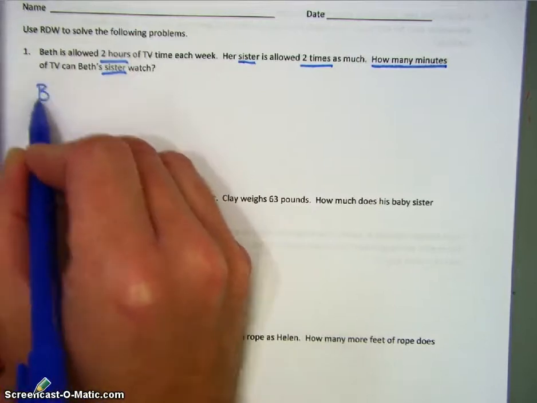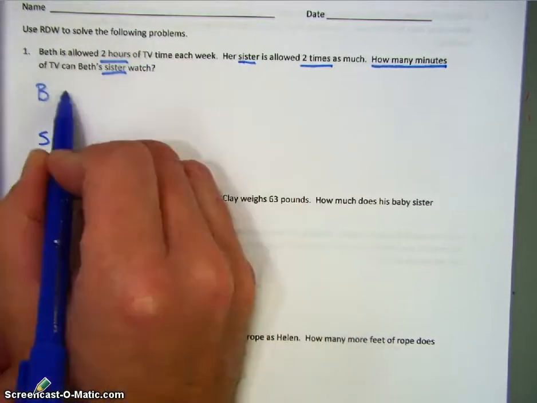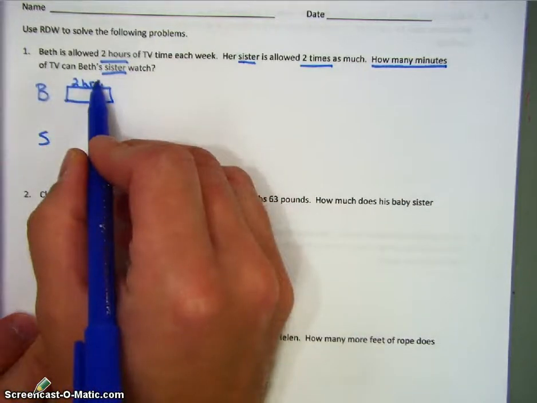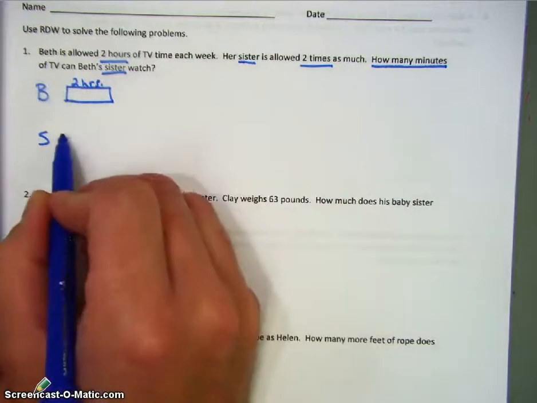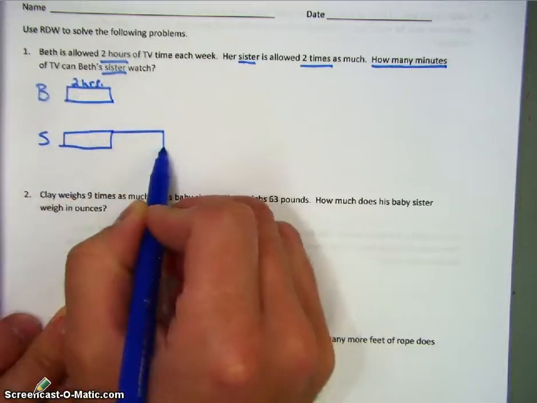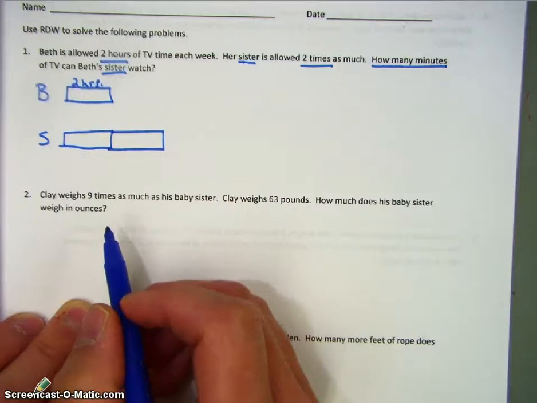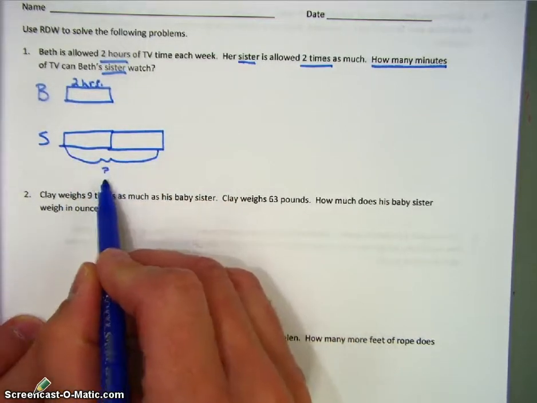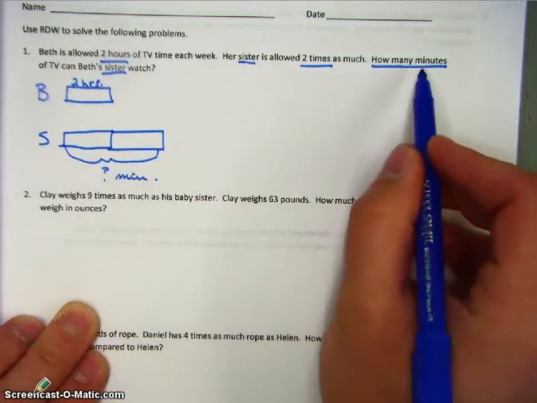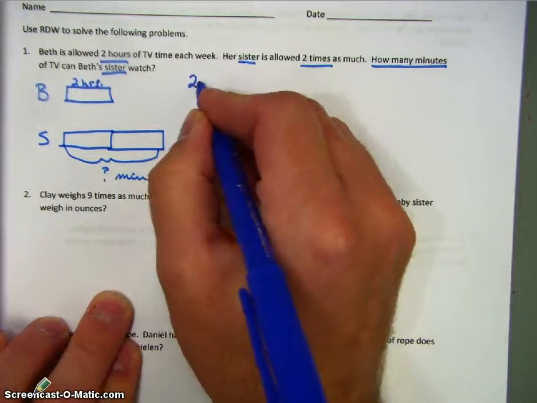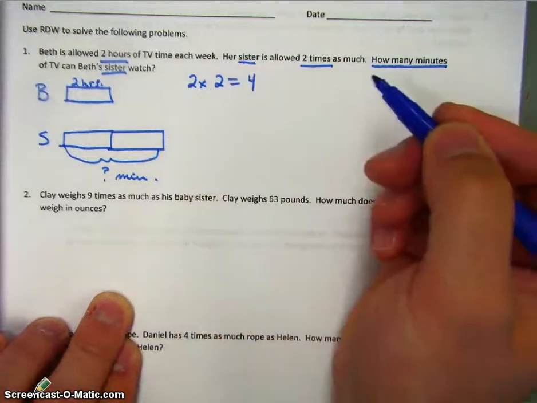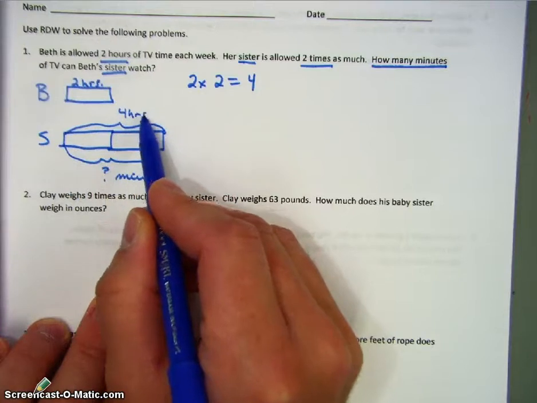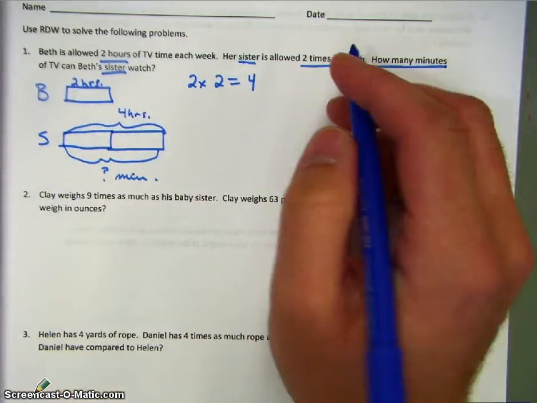Okay, so we have Beth, and we have her sister. Beth has 2 hours. Her sister has 2 times as much. So she has 2 of those sections, 2 times as much. And we're trying to find out the sister, but we want it in minutes. So first up, we have 2 times 2 gets us 4. So that means Beth's sister watches a total of 4 hours. But what we need now is to convert those 4 hours into minutes.